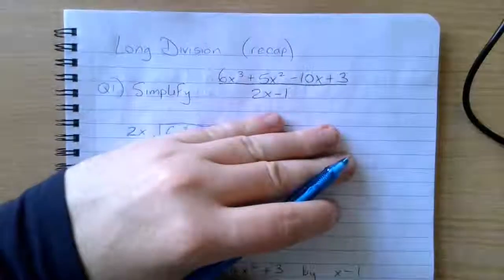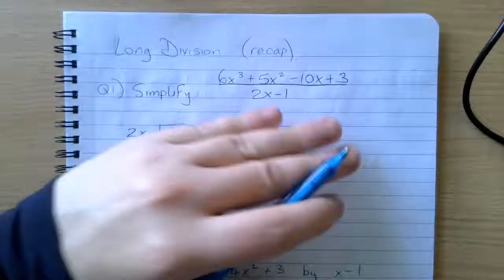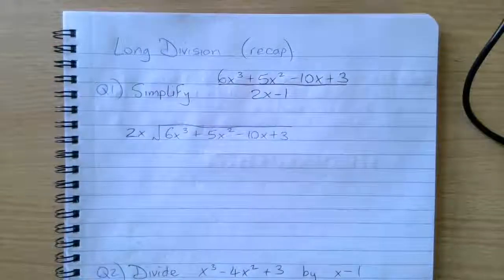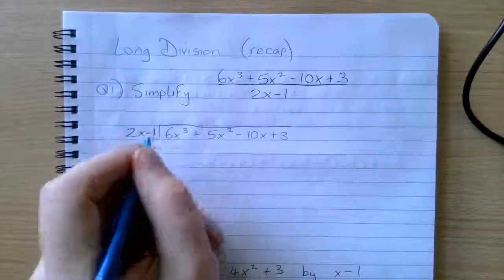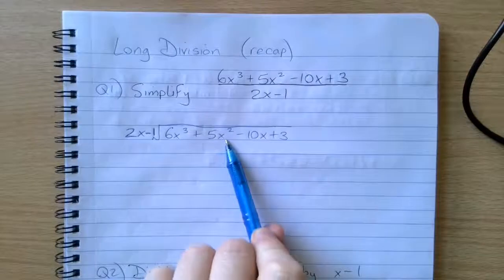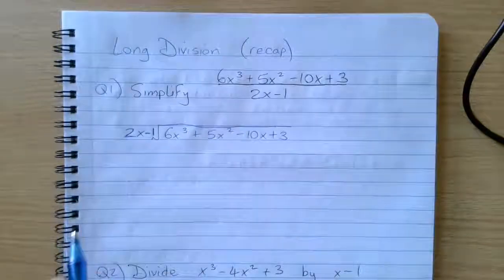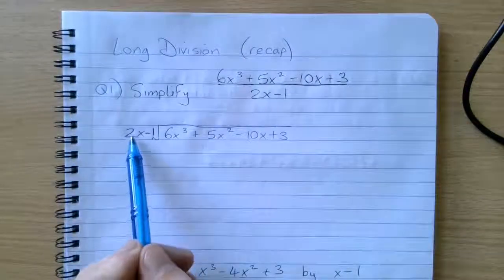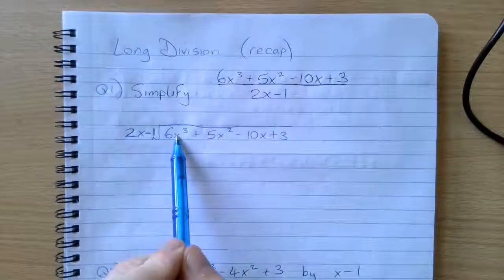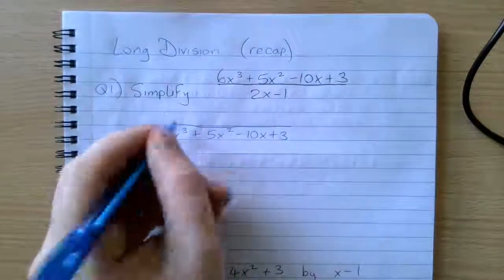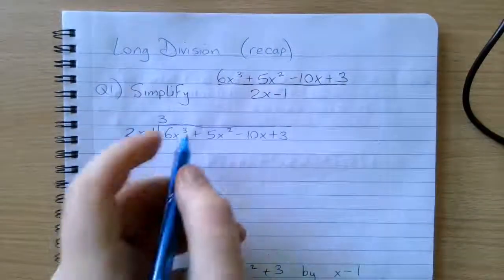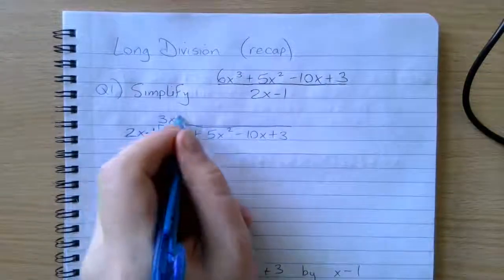So this question would just be given as "simplify the following." So you're going to have to divide 2x minus 1 into 6x cubed plus 5x squared minus 10x plus 3. The first thing you need to do is find out how many times 2x divides into 6x cubed. 2 divides into 6 3 times, and then x divides into x cubed x squared times.